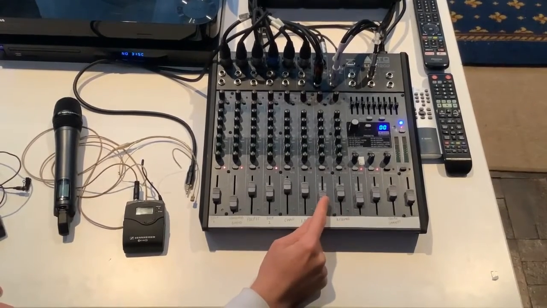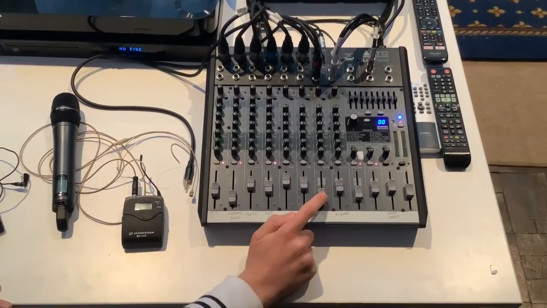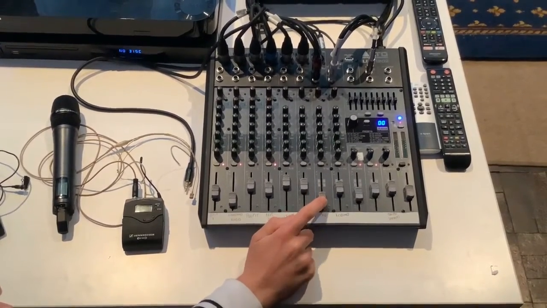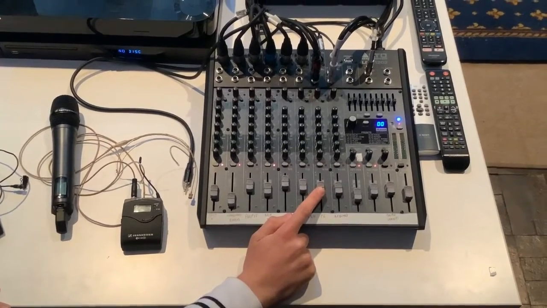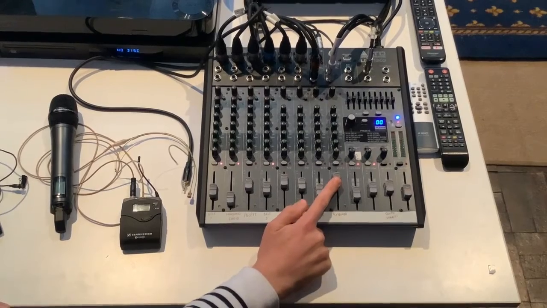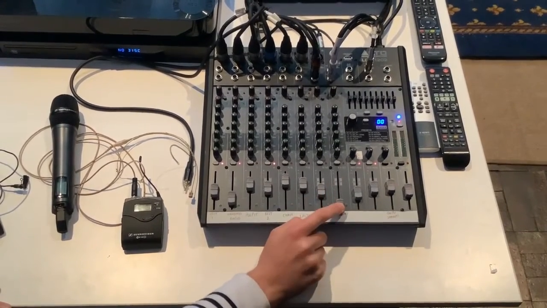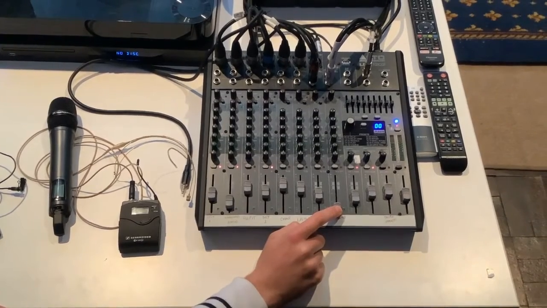Pushing them up means that you have a louder sound coming through the speakers. They're basically like a volume control. The further you push up, the louder the sound will be. The keyboard is the same. The further you push up, the louder the sound will be. The further down, the quieter the sound will be.